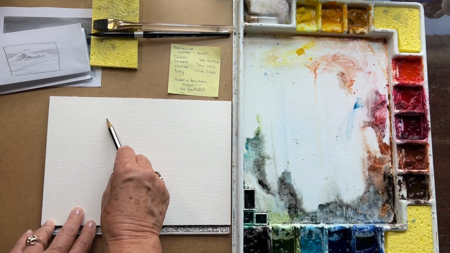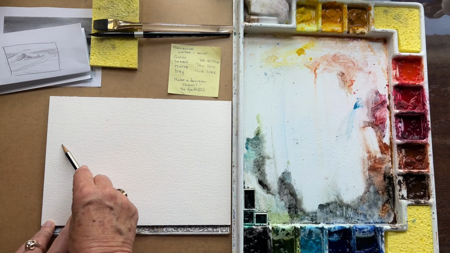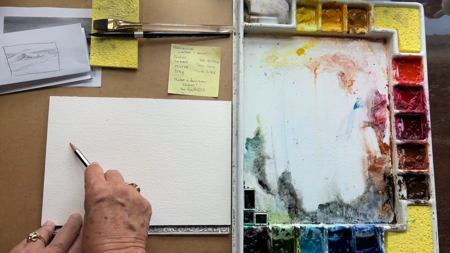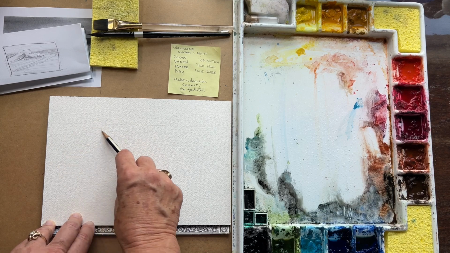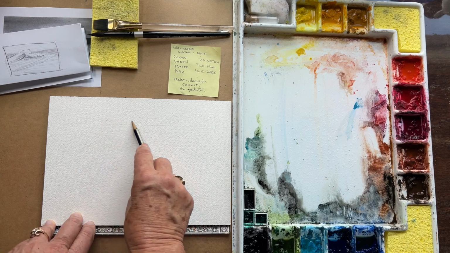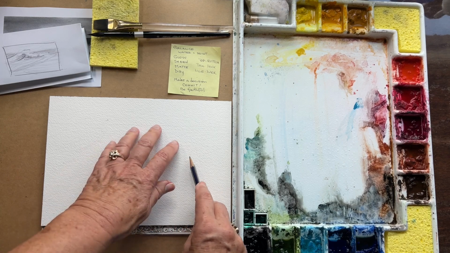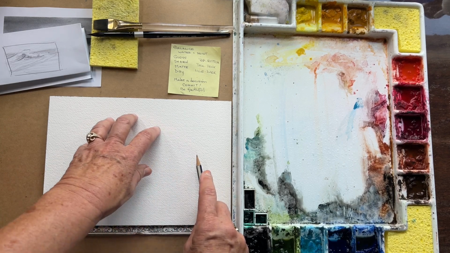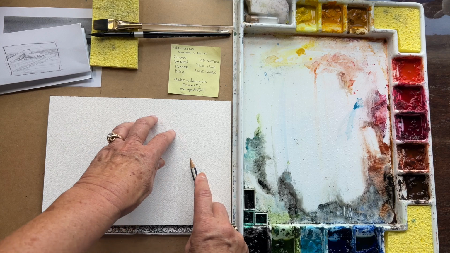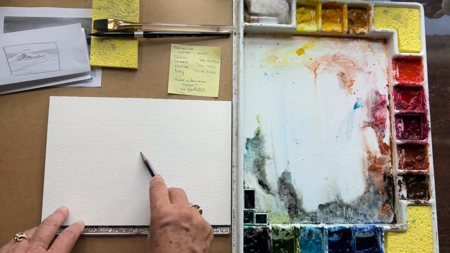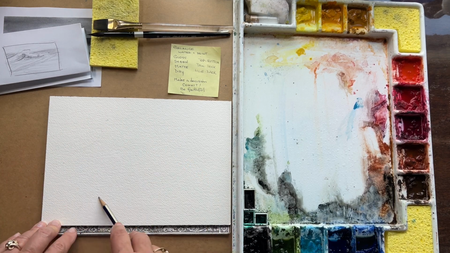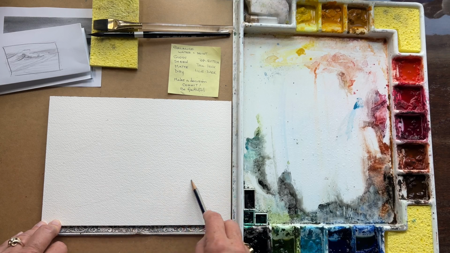I want the peak of my wave somewhere in this area, and I'll kind of keep that in my mind. The wave is going to come up and curl and come down. This will be my spray area, where the foam of the wave is falling over. And then my shoreline will be somewhere here.